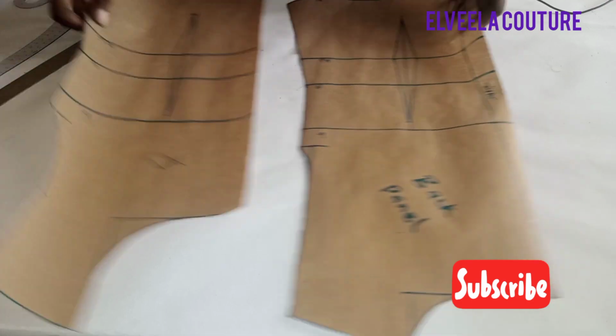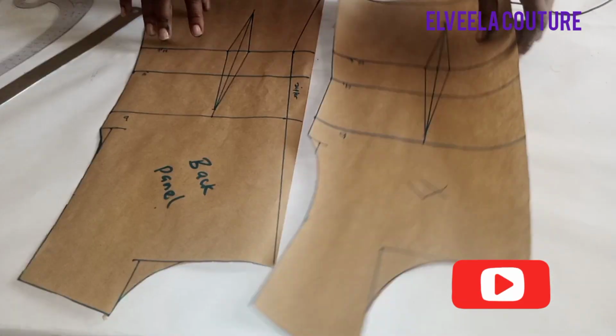This is for the front panel, and this is also for the back panel.